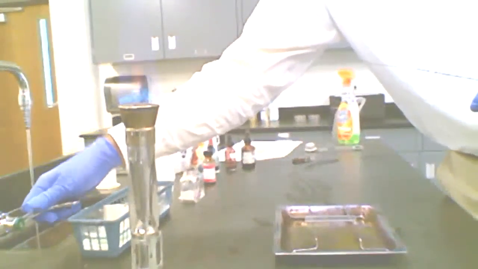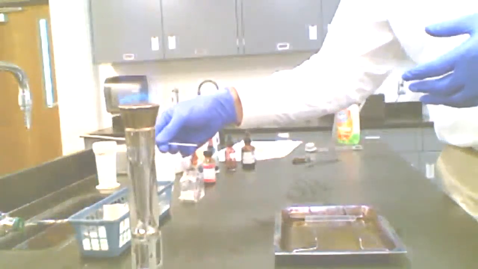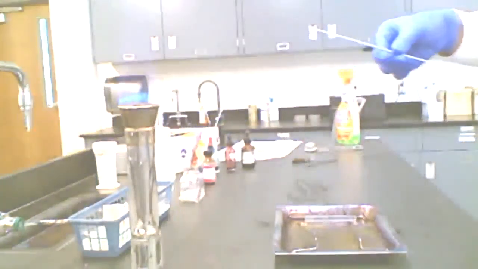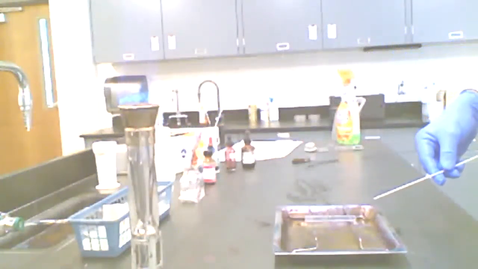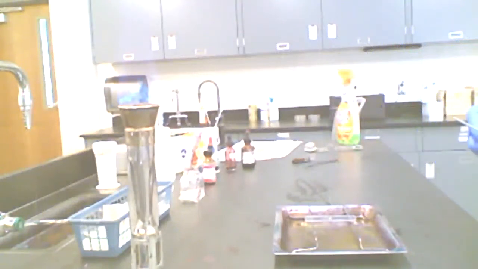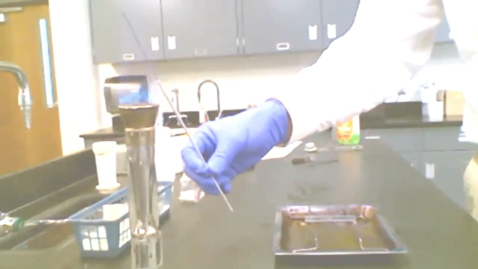Usually what I'll do is take my loop and I'll get water either from the tap or I could take it from a squirt bottle. Get a drop of water on the loop itself and I'll place it right in the center of the slide. All right, I'm going to go ahead and flame this loop again.